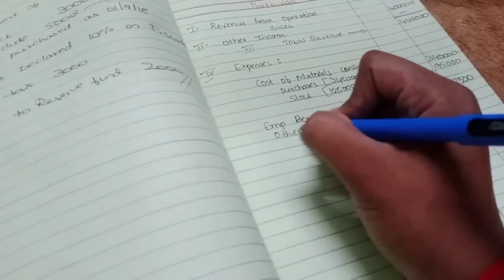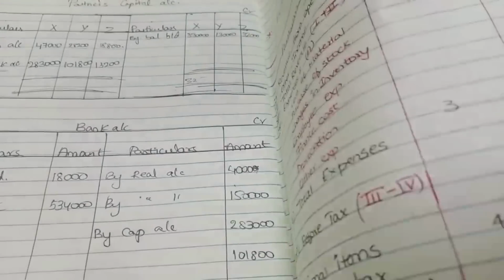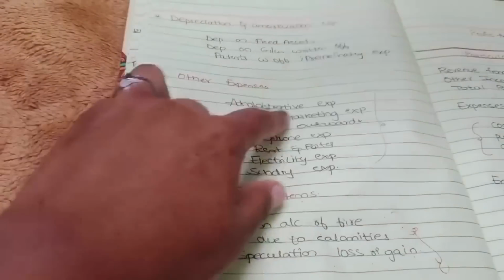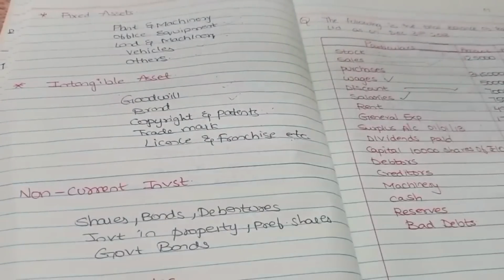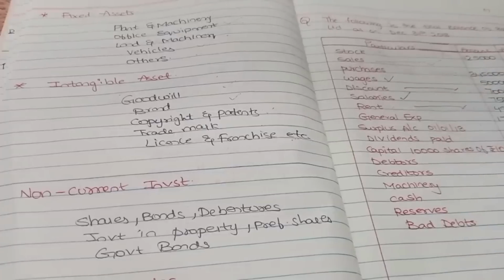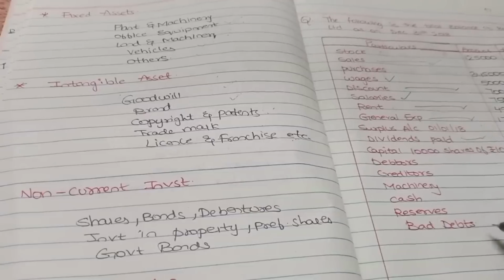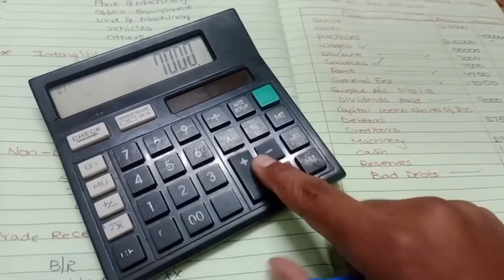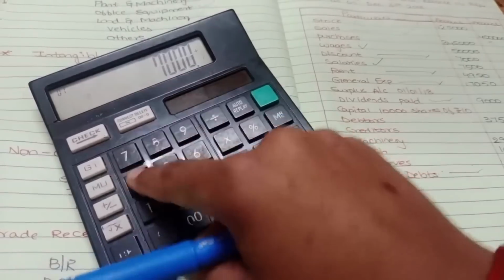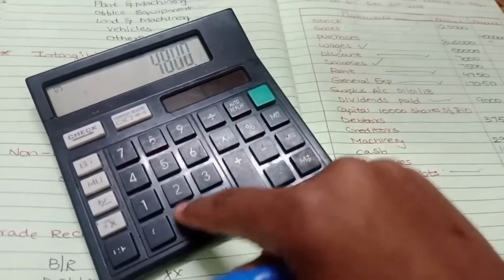Next, what will you have? Finance cost we are not having. Other expenses. In other expenses, what are the things we will get? Any expenses related to that. So in the question, is there any expense? Discount we are having, right? Discount is an other expense, and rent is an other expense, general expenses is an other expense, dividends paid is also an other expense, bad debts is also an other expense. Just we are adding all these amounts. 7,000 plus 4,950 plus 17,050 plus 9,000 plus 4,800. What will we get as the answer? 42,800 other expenses.